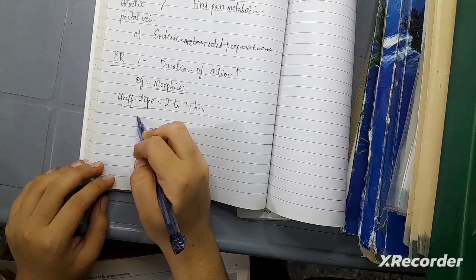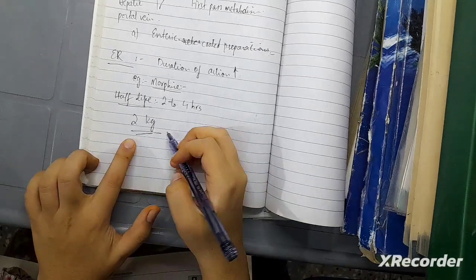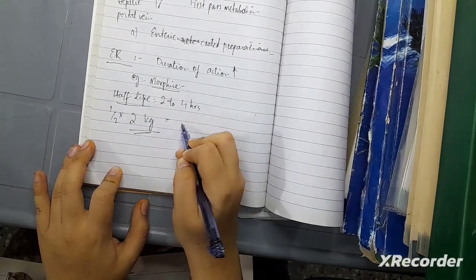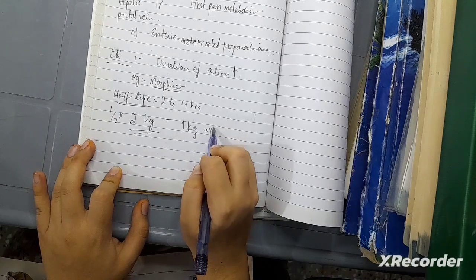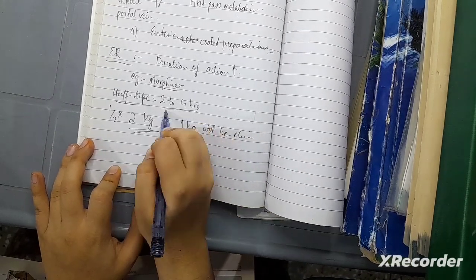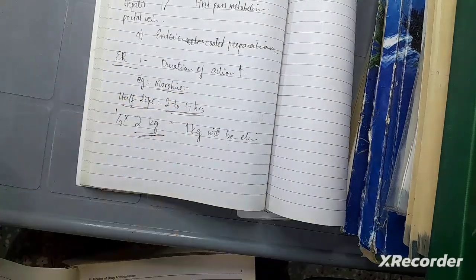For example, if I have 2 kg, though this is not a practical example, I will take half of 2 kg. That will be 1 kg, which will be eliminated. Eliminated in how much time? In this much time, 2 to 4 hours, okay? So this is the half-life of morphine, right?